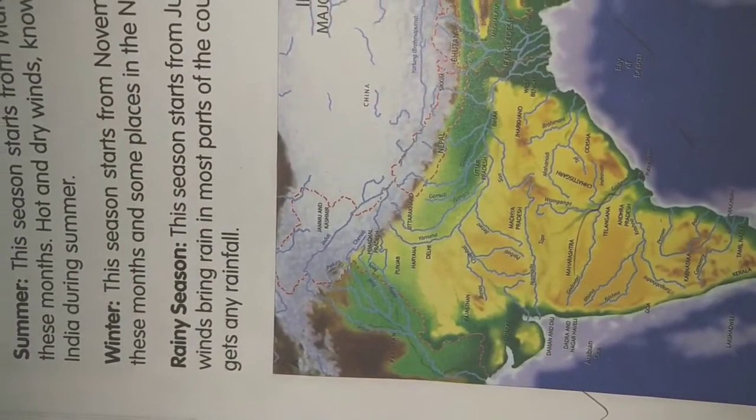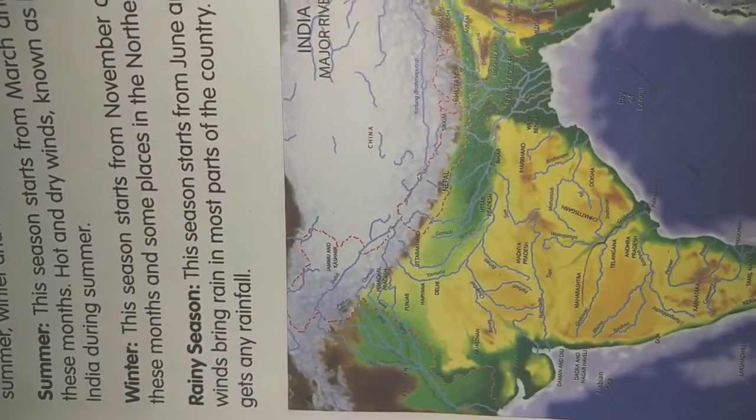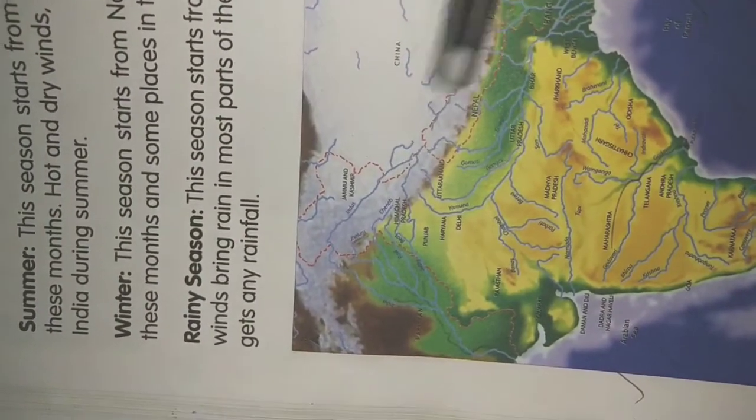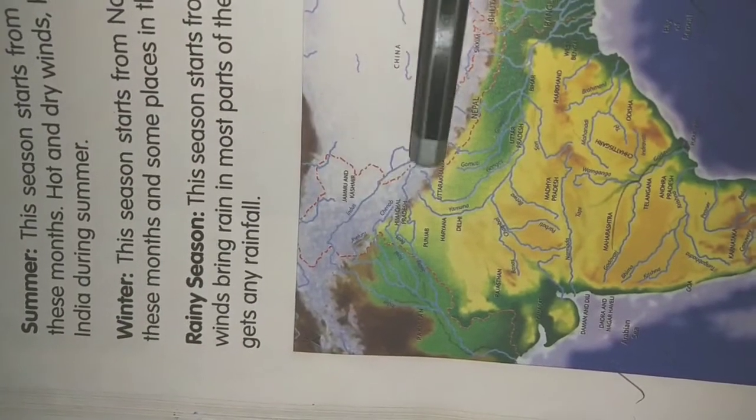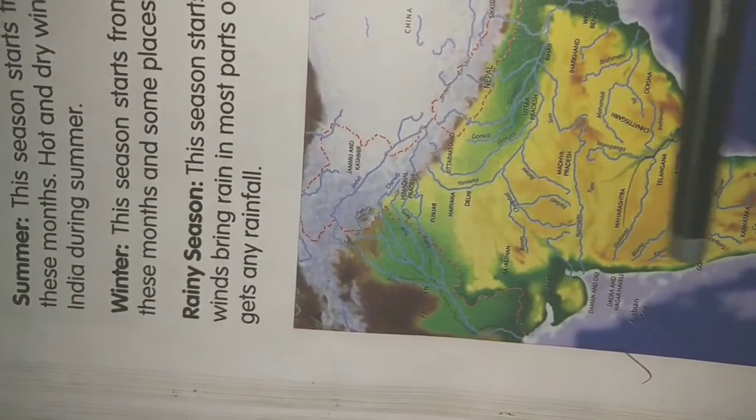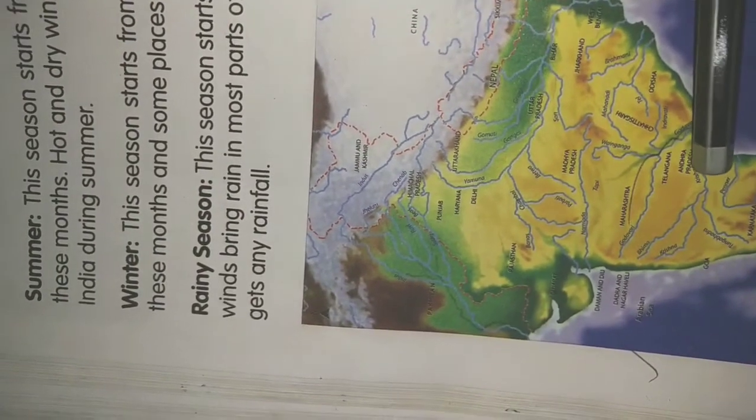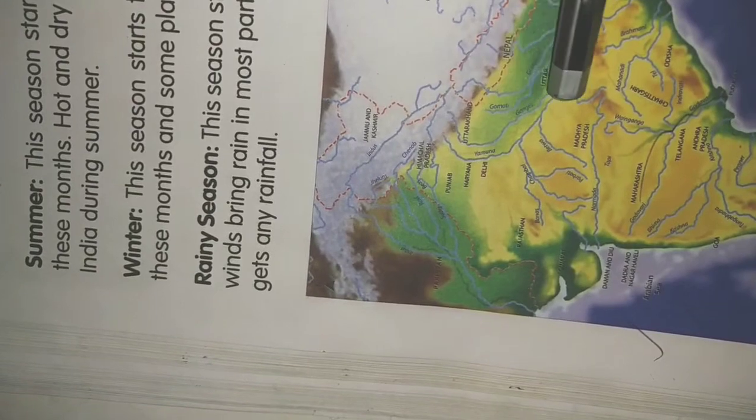Open your reader, page number 60. You can see this map, children. Now this is northern side, this is all white side, no? This side is all Himalayas. Okay, snow is melting and going down. This is all peninsula, yellow color. Now here it goes to the Ganga, here Ganga, and so this comes under northern side, half.